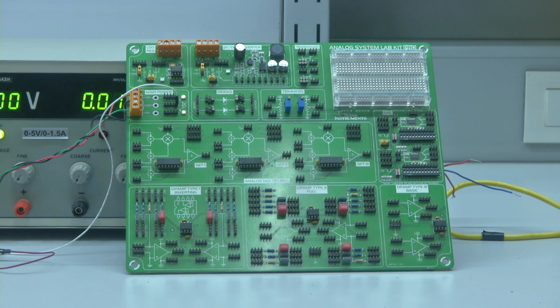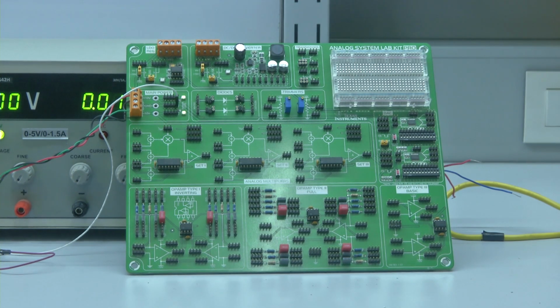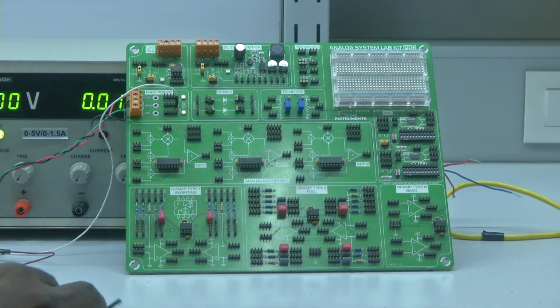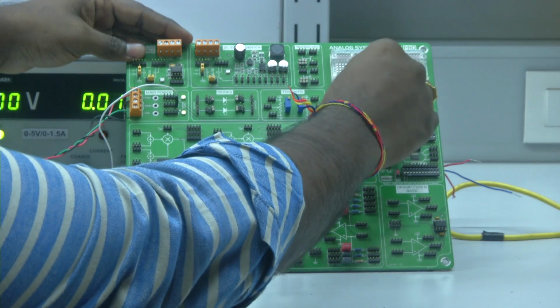Since here we are connecting an external resistor, I will use this breadboard. I am connecting this 120 ohm resistance to the breadboard.